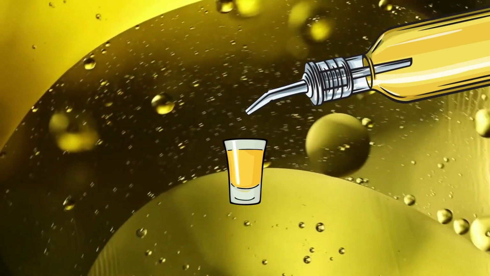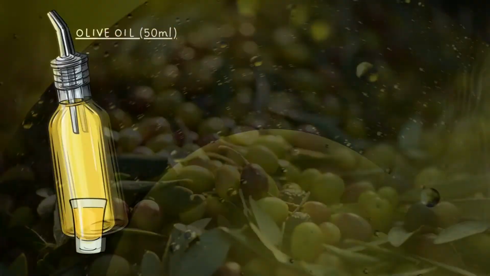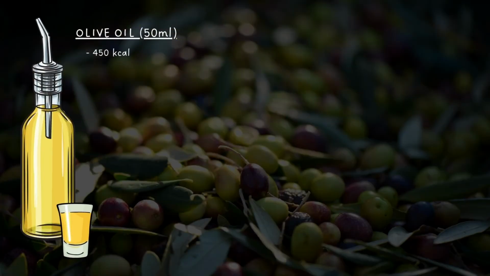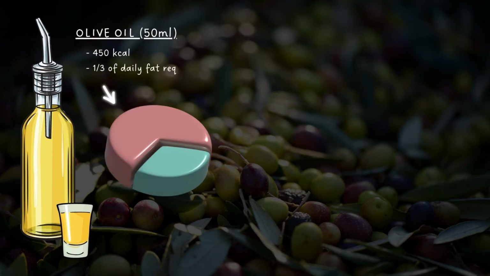Sounds crazy, but a big 50ml shot contains 450 calories and already fulfills around a third of your daily fat requirement, so it's very convenient, particularly if you're short of time.